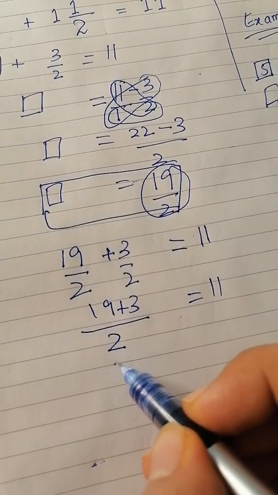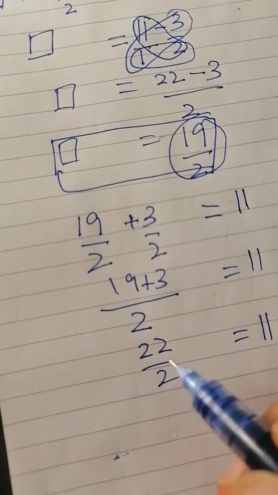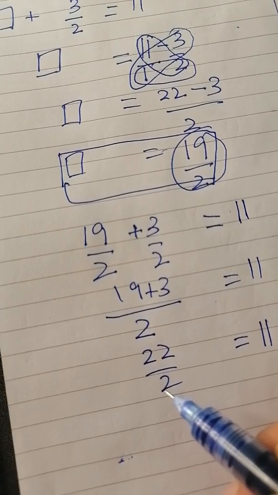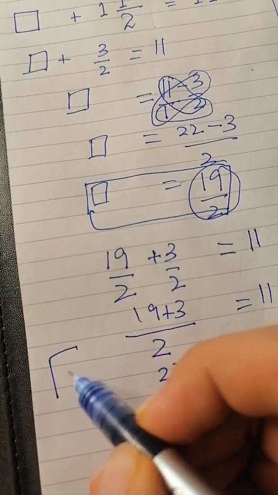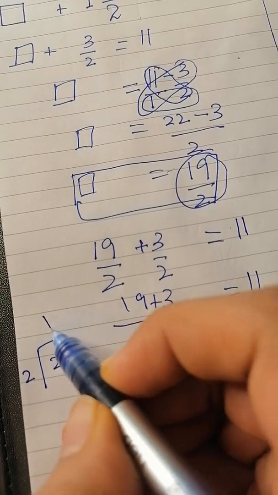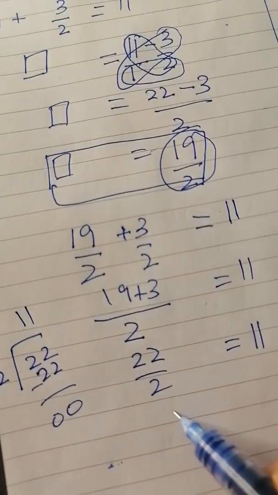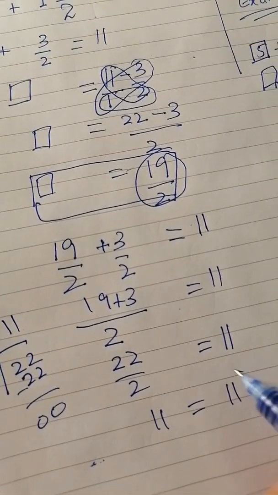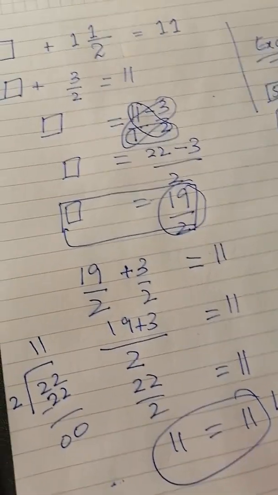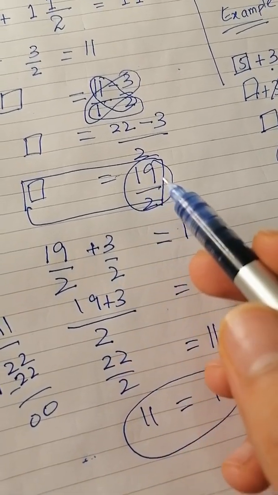The math is simple now. 19 plus 3 is what? 22 divided by 2 is equal to 11. Now 22 divided by 2, let's do it. 22 inside, 2 outside. How many 2's do we have in 22? 11. So 11 is equal to 11. It means our answer is right. What should we put in the square? 19 divided by 2. Here we got it.